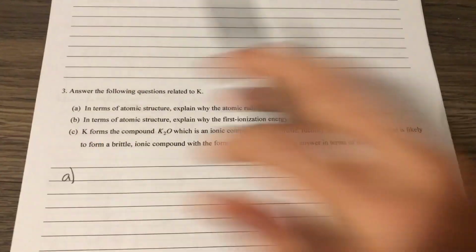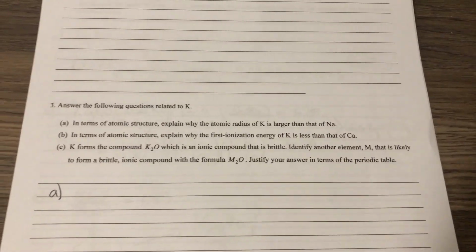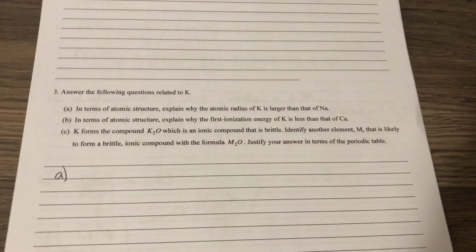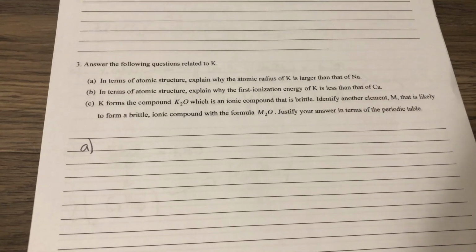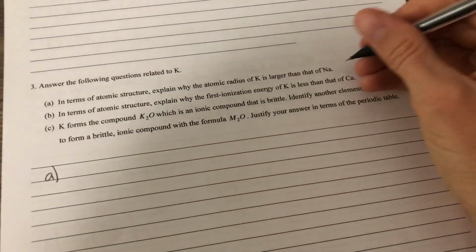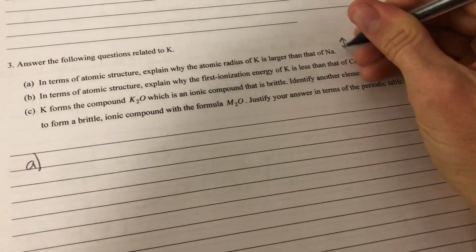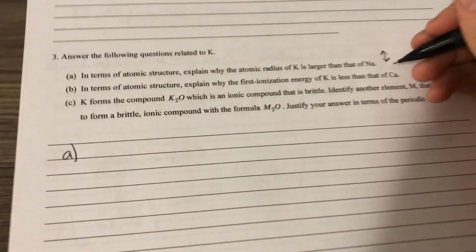All right, number 3. In terms of atomic structure, explain why the atomic radius of K is larger than that of Na. So first off, if you look at the periodic table in relation to these two, they are in the same family. So we're comparing up and down.